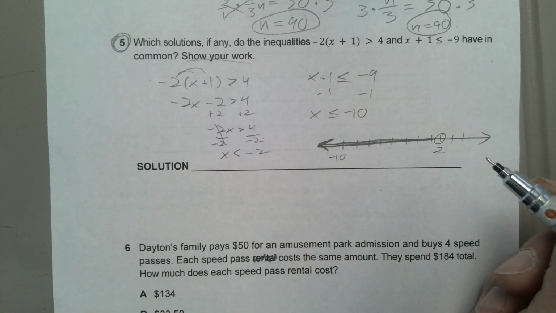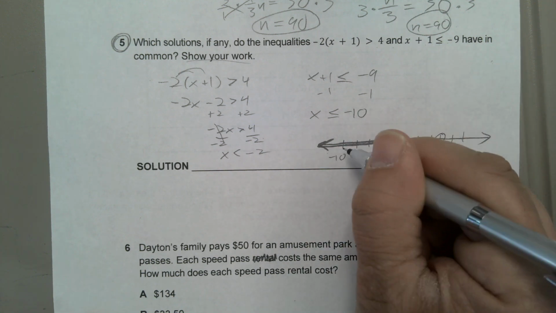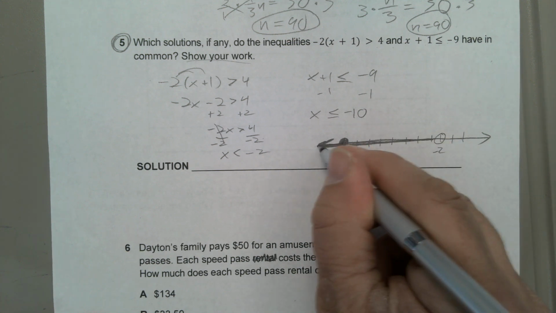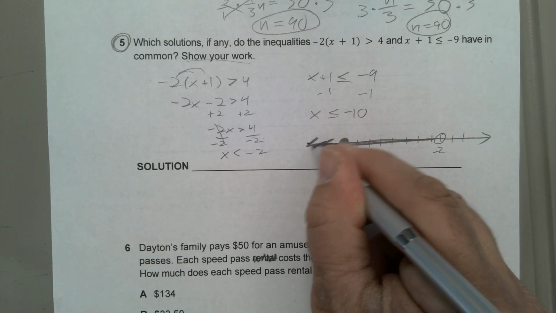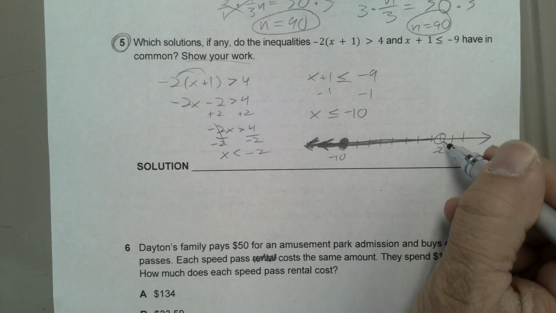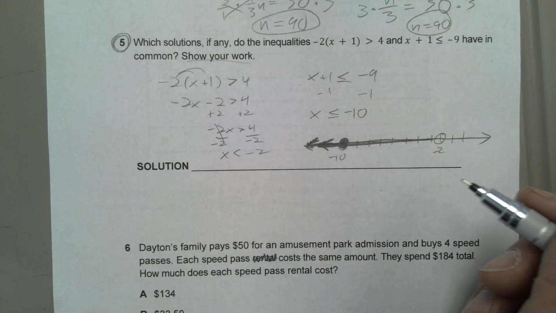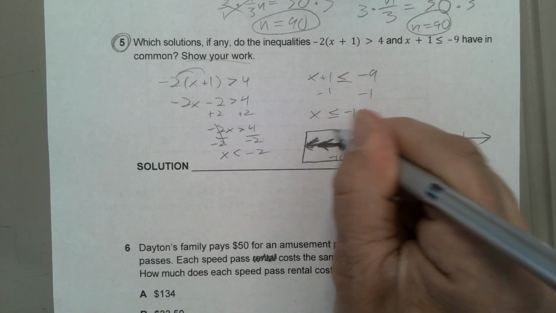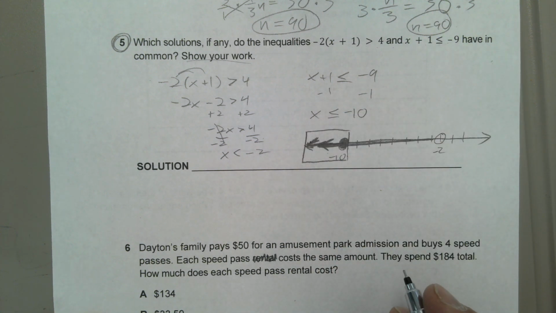And this is going to be shaded to the left. And this says x is less than or equal to negative 10, which means I'm going to have a closed circle on negative 10. And this is also going to shade to the left. So where do they overlap? Well, this one starts at negative 2 and goes left. This starts at negative 10 and goes left. Both of them start overlapping at negative 10 and less.